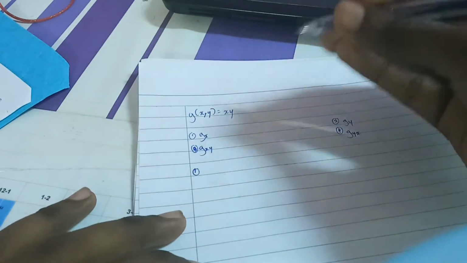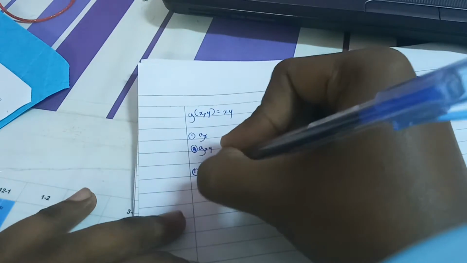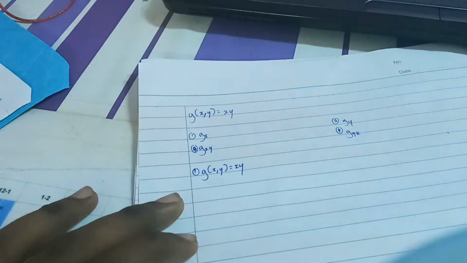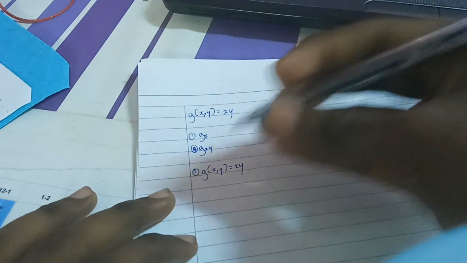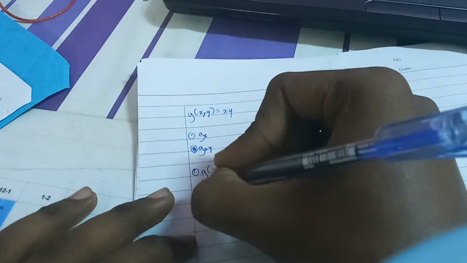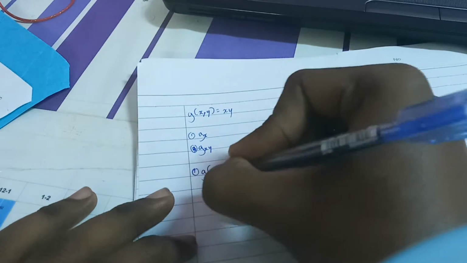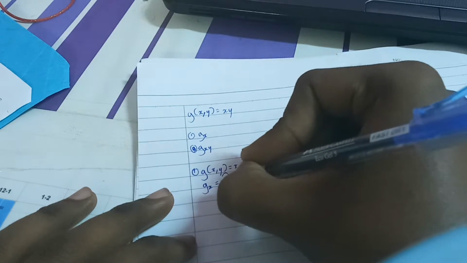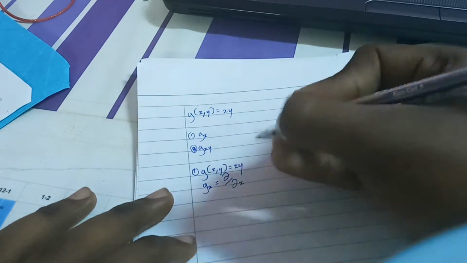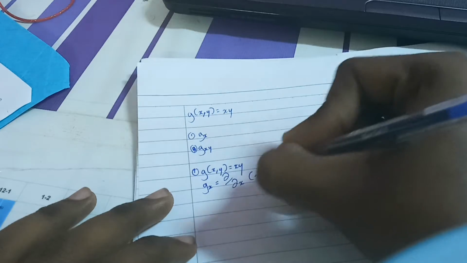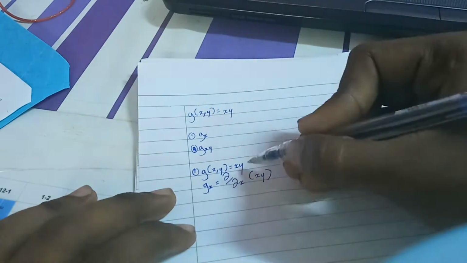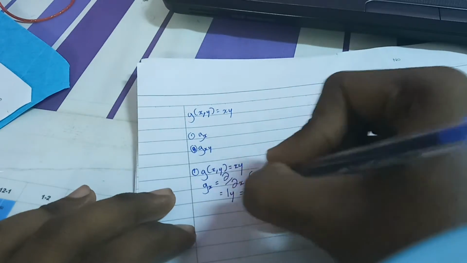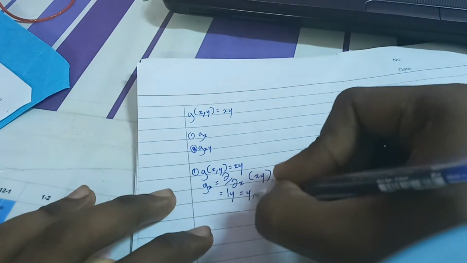For the first question, we have to write g(x,y) is xy, then gx will be equal to delta over delta x in the bracket xy. Now if we differentiate this x, we'll get 1, so we'll get the answer 1y, which is equivalent to y. So this one is the answer.